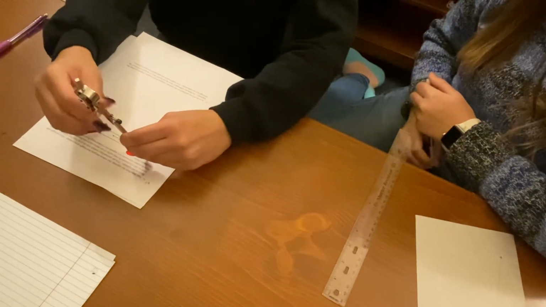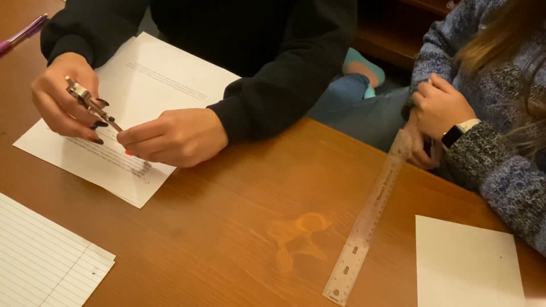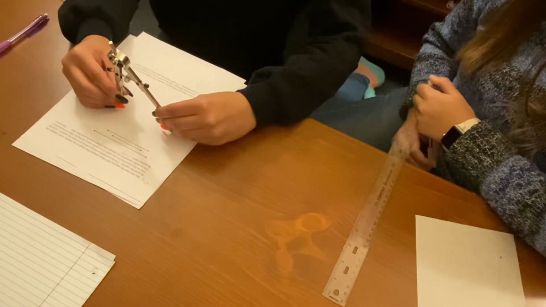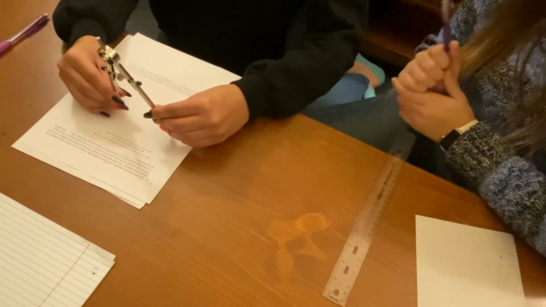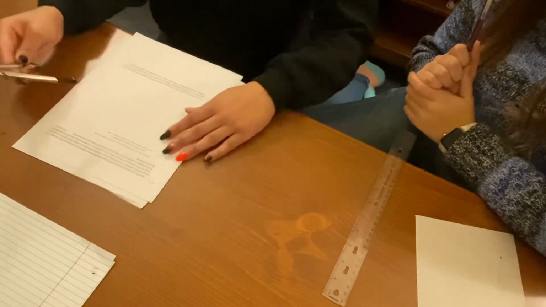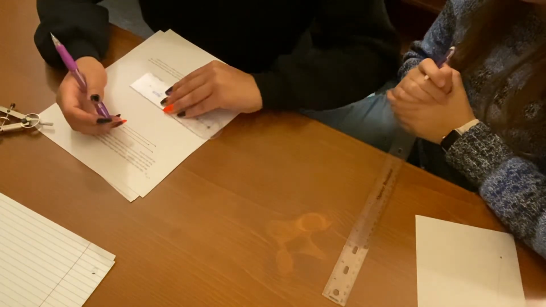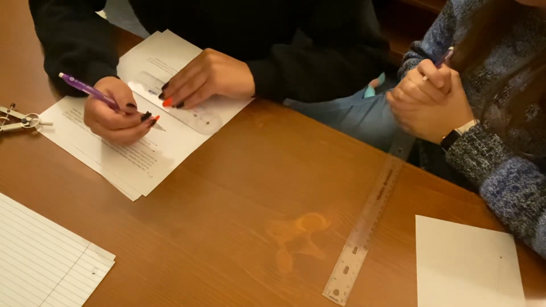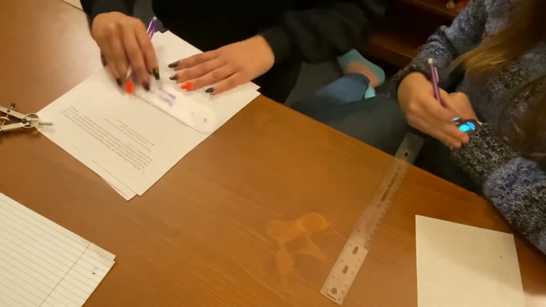Wrong side. And you're going to stretch it out till you get to the end of the point, and we're going to bring it down here. And we're going to mark it like that, and then back down. Mark here, so this is going to be our line, so you can just take your straight edge and then just make a straight line from the 2 points.